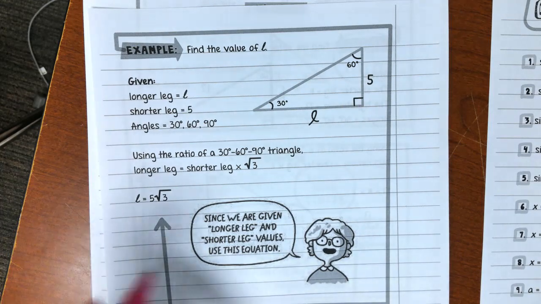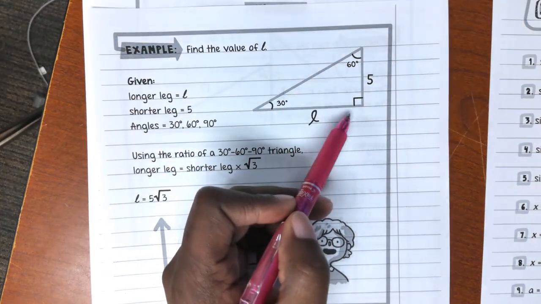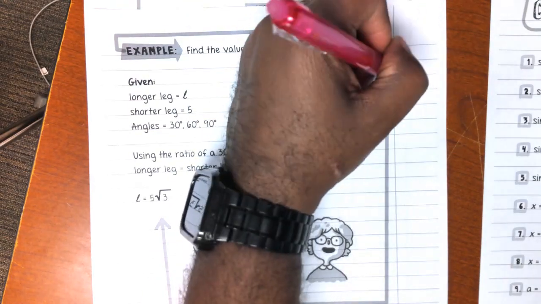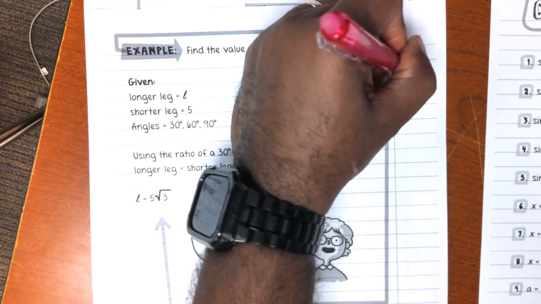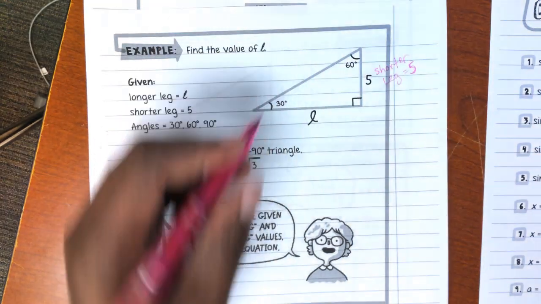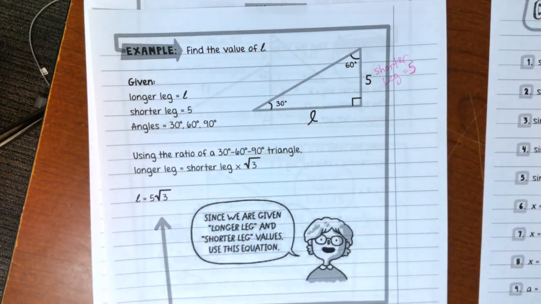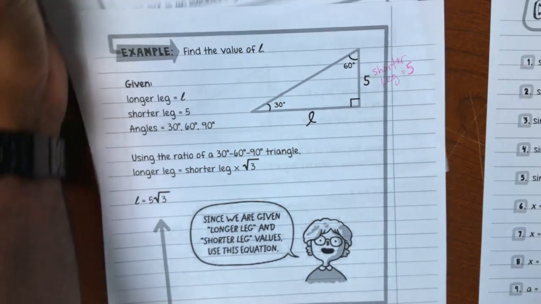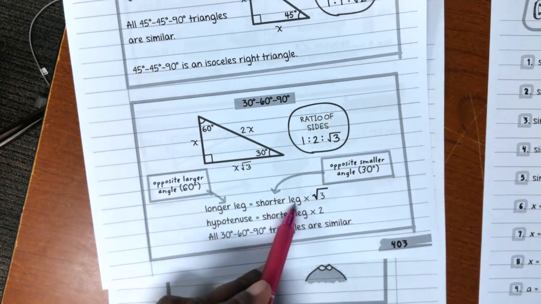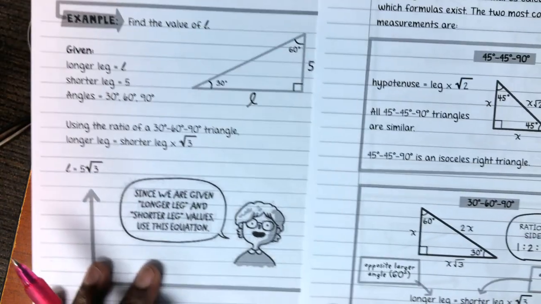So we have a 30, 60, 90 triangle, and our shorter leg is 5, right? That's a 5. Our longer leg is L. Our ratio, let's go back up here so we can look at it. Our longer leg is the shorter leg times the square root of 3. So we're going to write that down. I'm going to put this to the side so we can just have it.